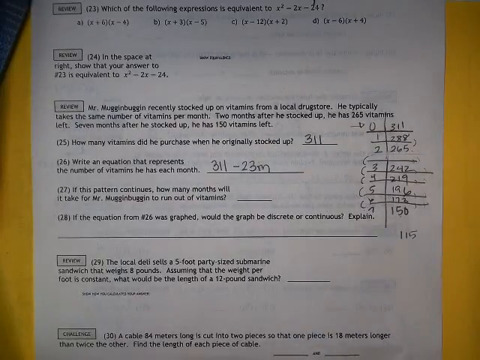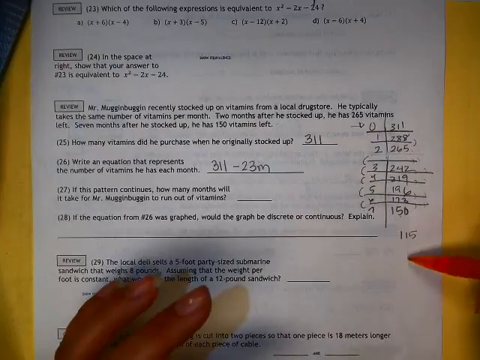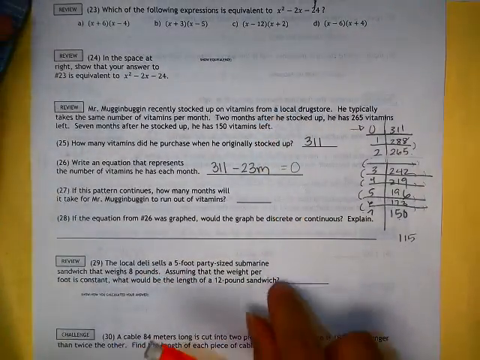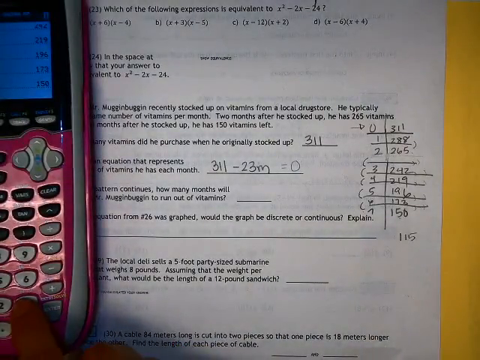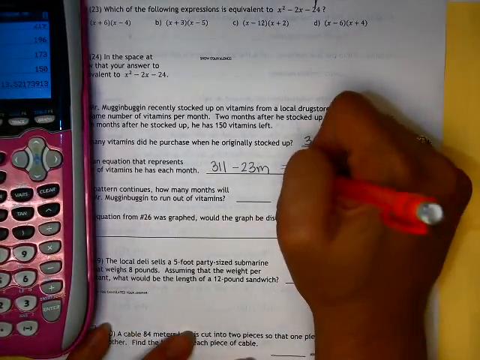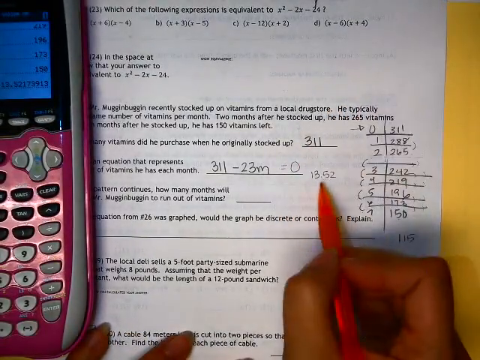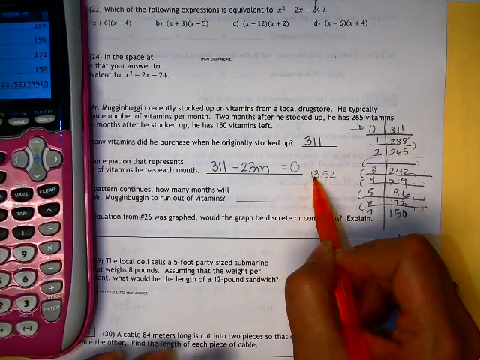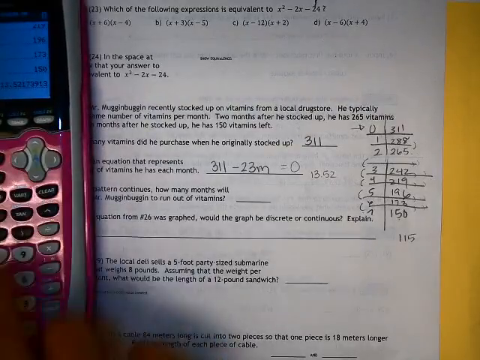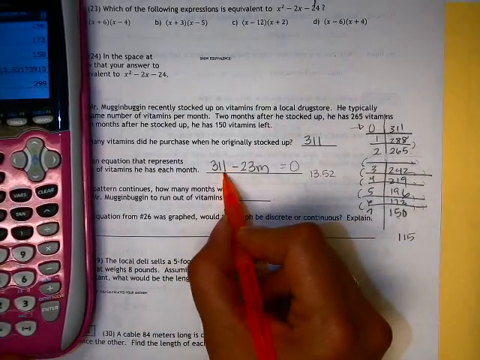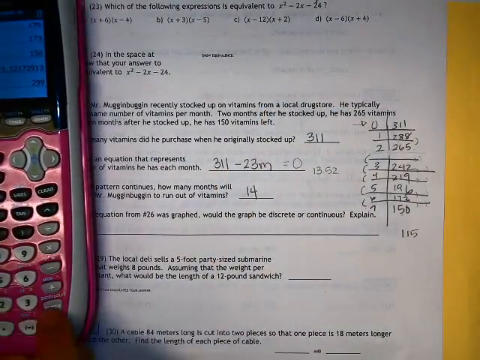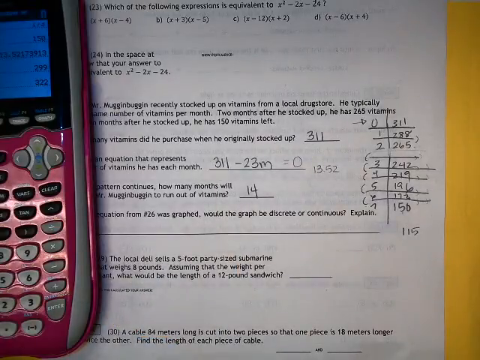So you have a few different options. You can just start subtracting and figure out where it goes. Or you could say, well, when is it that we equal 0? So if we find that, we would have 311 divided by 23, which is 13.52. So at 13 months, we'll still have some left, because 23 times 13 is 299, so we won't have taken them all. But 14 times 23 is 322, and we won't have any left.